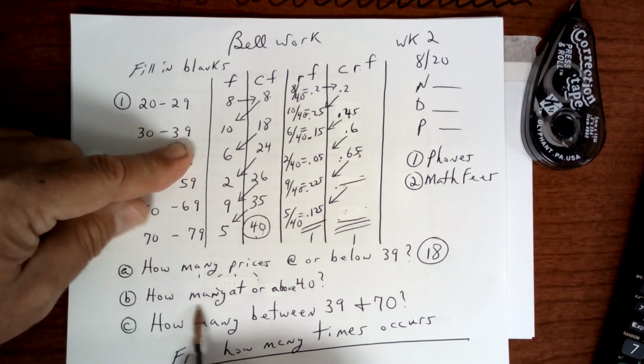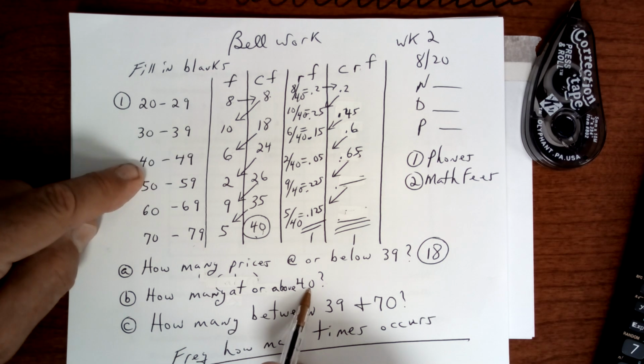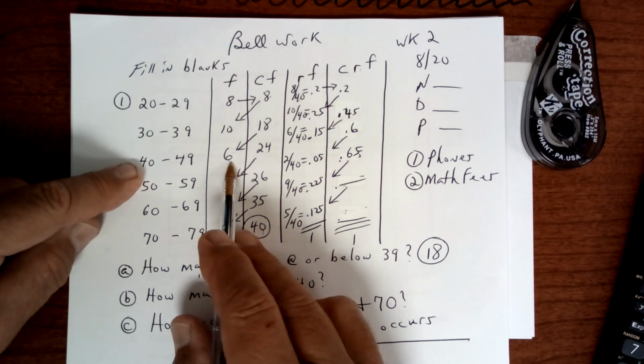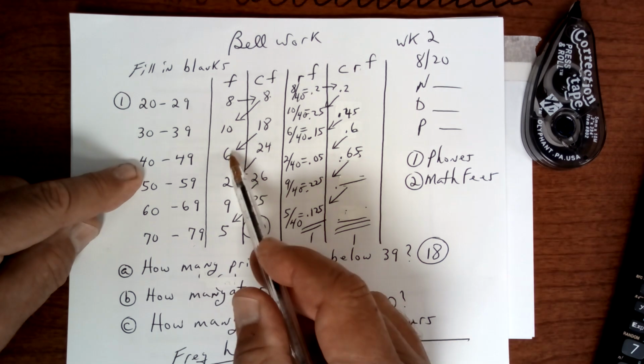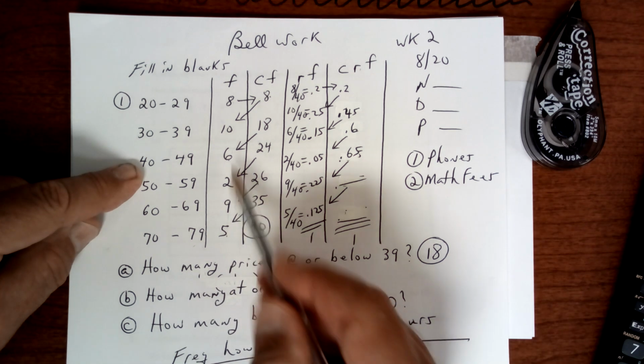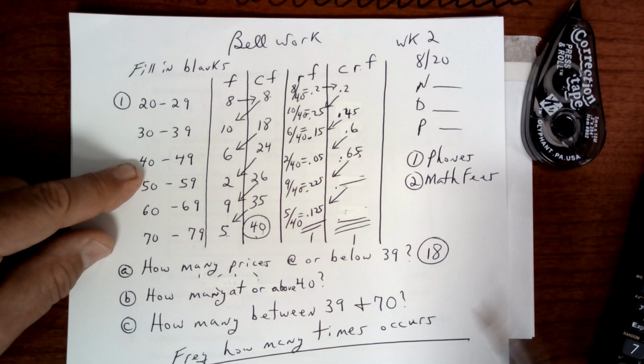This one says how many at or above 40. Here's 40. So at would be here, and above would be here. At or above 40, you got to add these up. So that's 15, 16, 17, 22 is what I'm going to say.